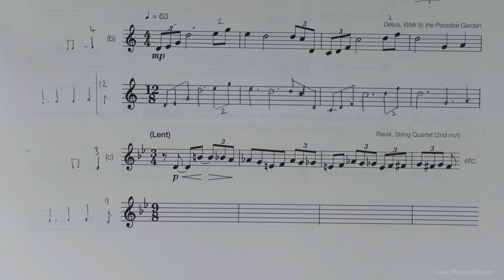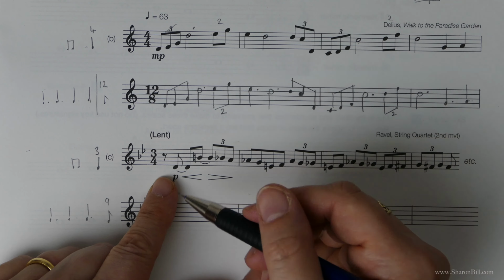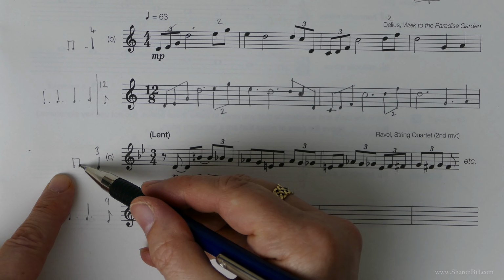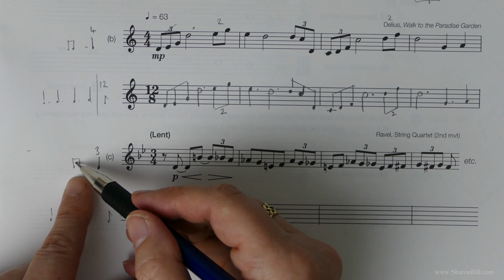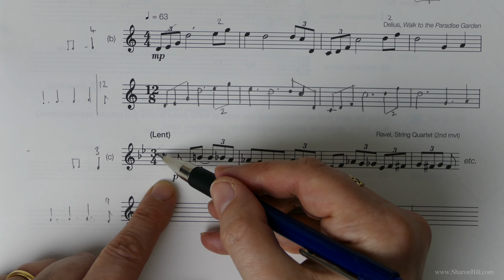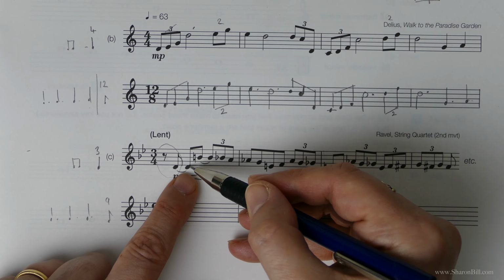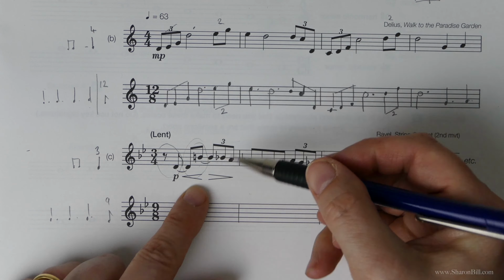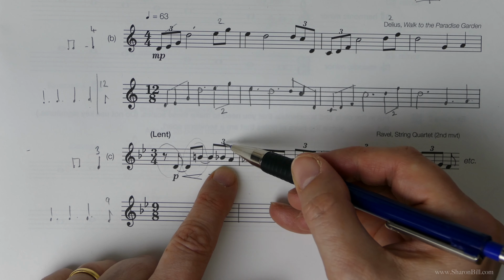And so before we get going, let's just visualise what's going to happen. We've got to go from groups of 2 to groups of 3. So let's find out where our groups of 2 are here. So don't forget rest still counts. So there's one group of 2. There's another group of 2. That's been made into a group of 2 with the triplet.